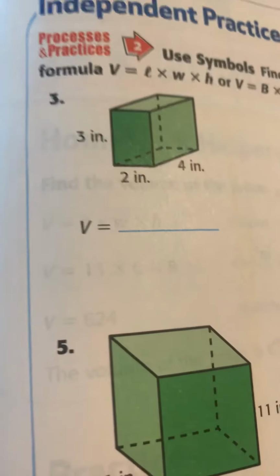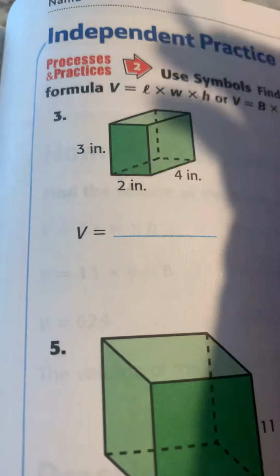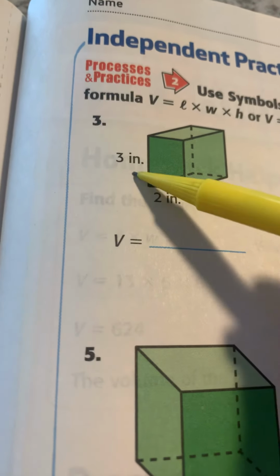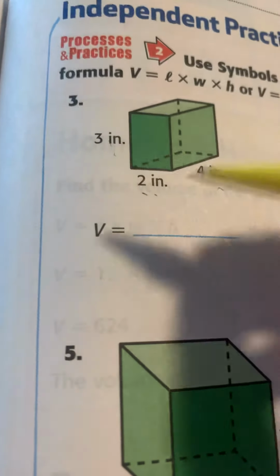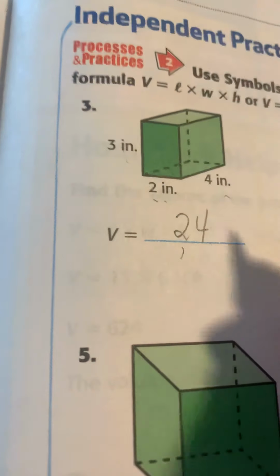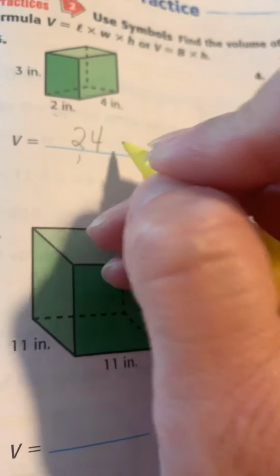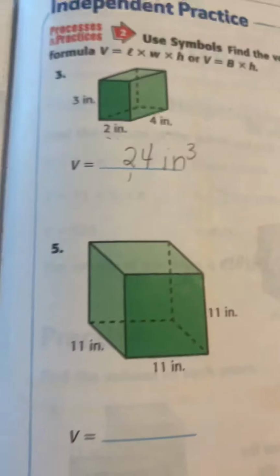All right, let's practice a couple more. We have 3, 2, and 8, 4. So I can do this mentally. 3 times 2 is 6, and 6 times 4 is 24. Now again, I got to put the right label. Since it's inches, we're going to do inches cubed.